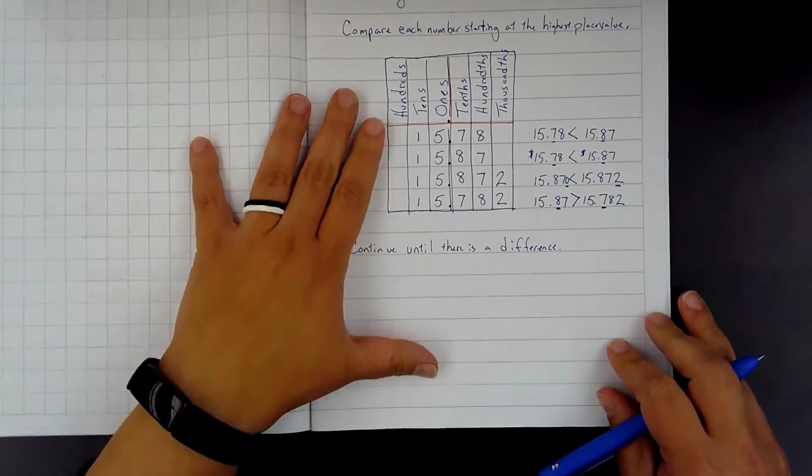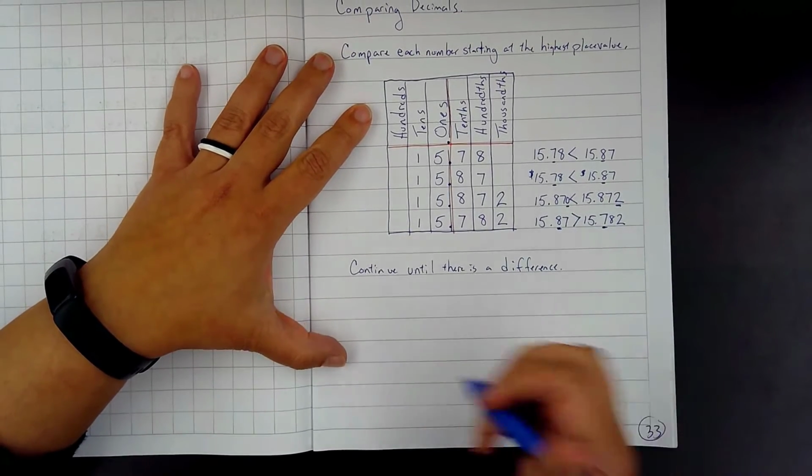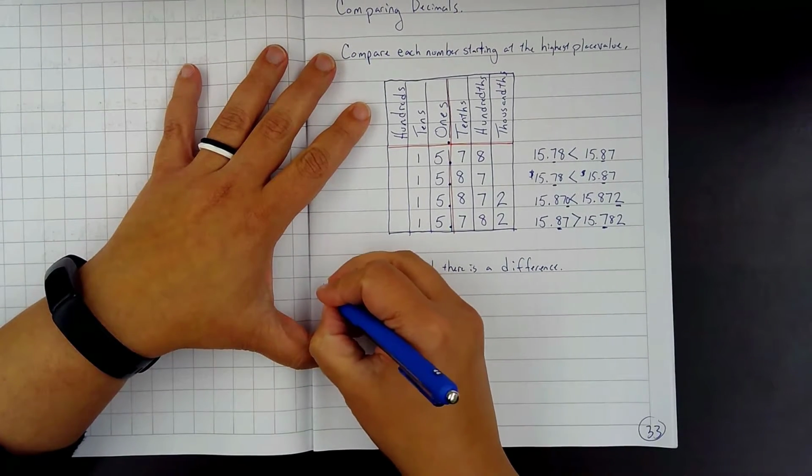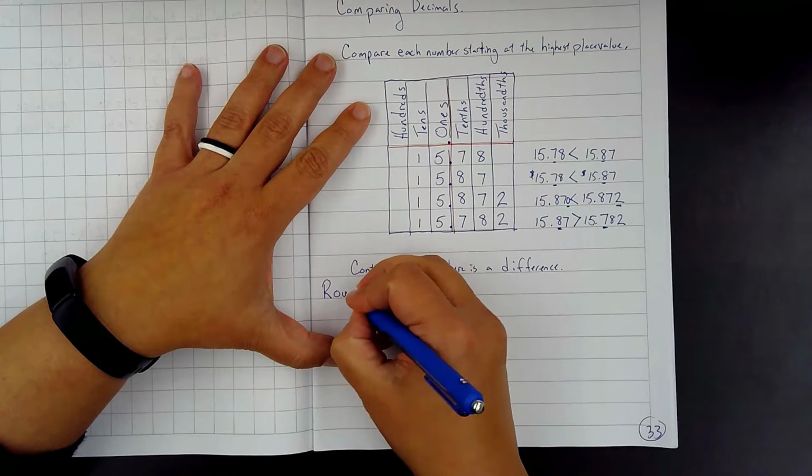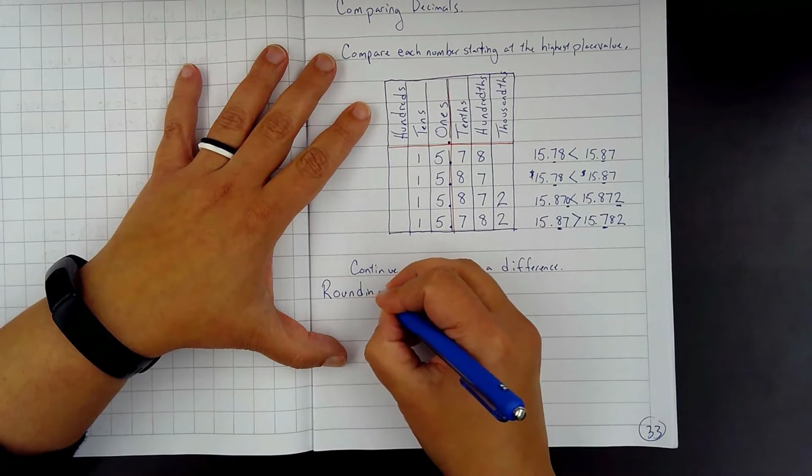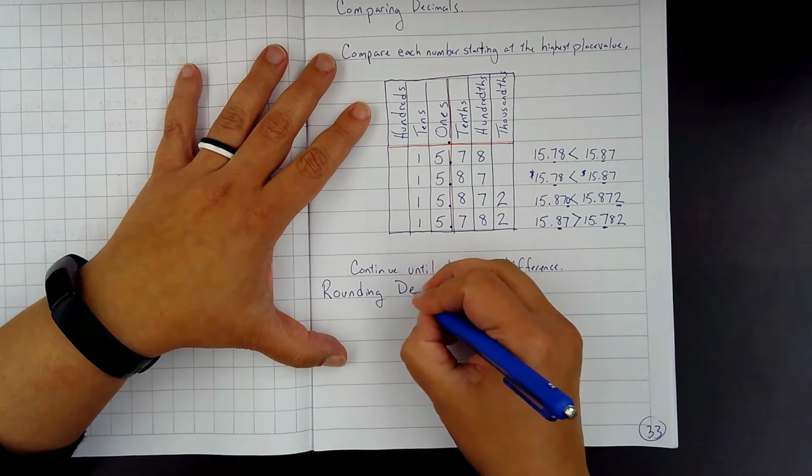So on page 33 at the bottom, put rounding decimals.